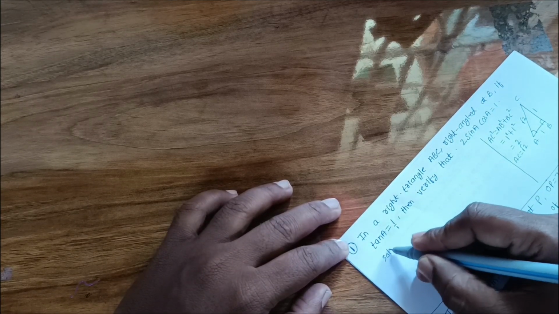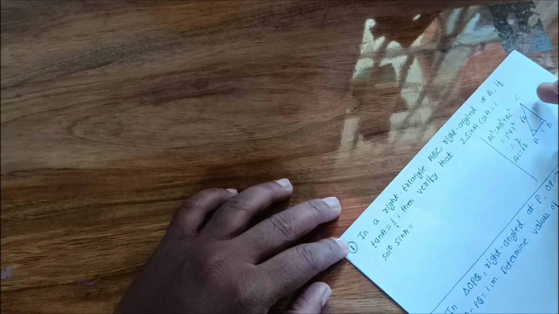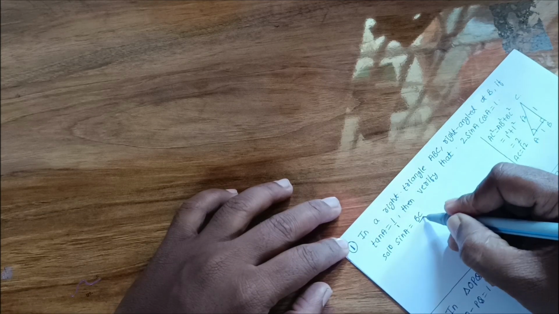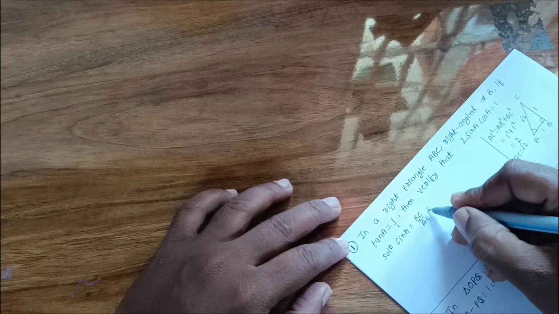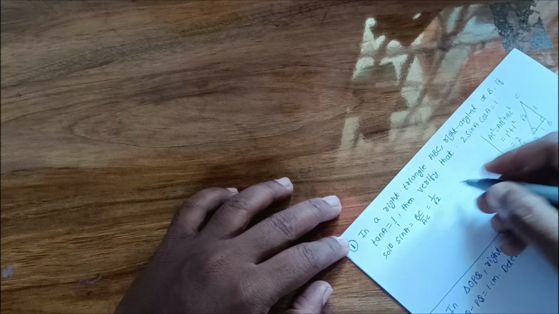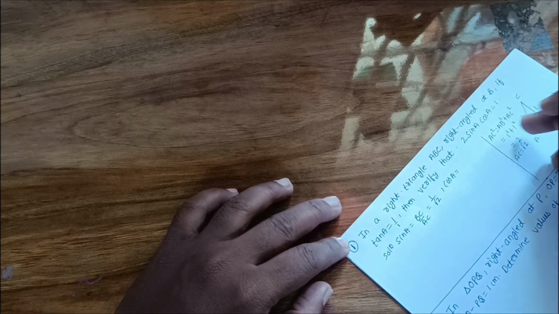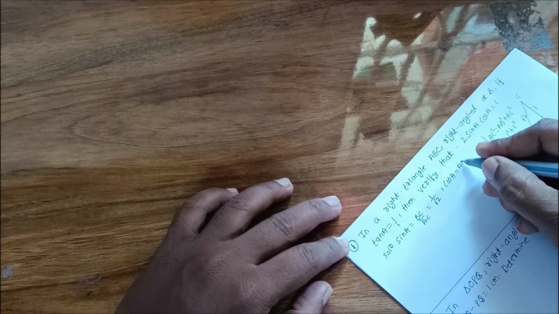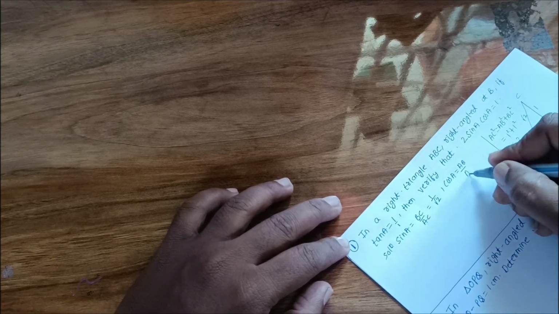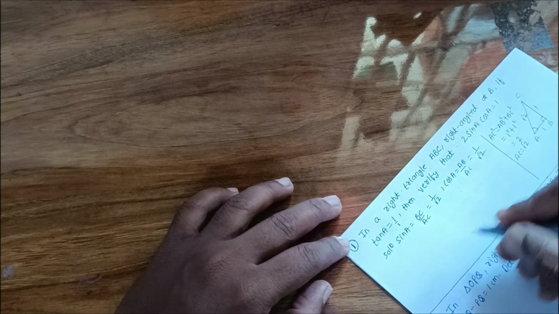By definition we know sin A is equal to opposite by hypotenuse. So that is BC divided by AC, which is how much now? 1 divided by root 2. Similarly for cos. Cos is nothing but adjacent by hypotenuse. So that is AB divided by AC. So it is also the same, 1 divided by root 2.